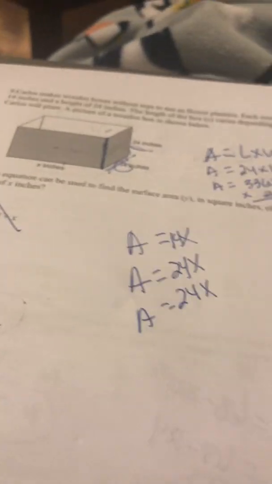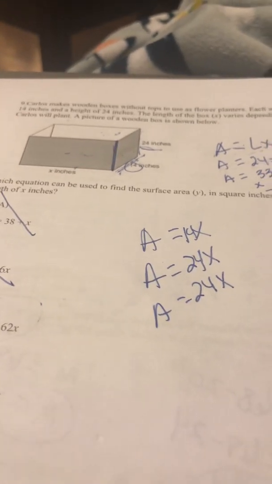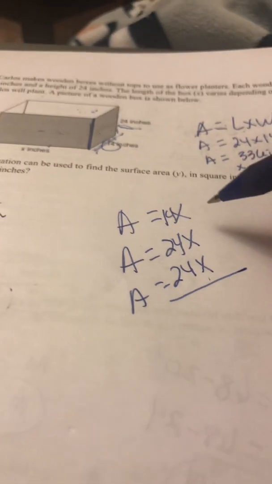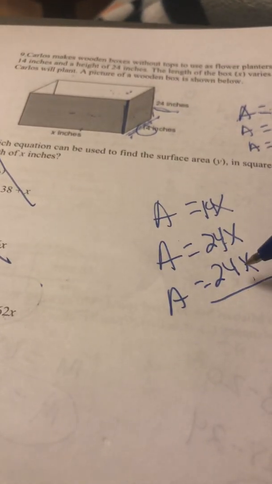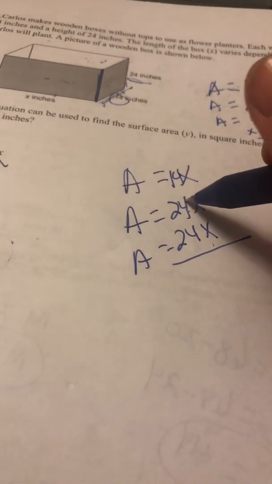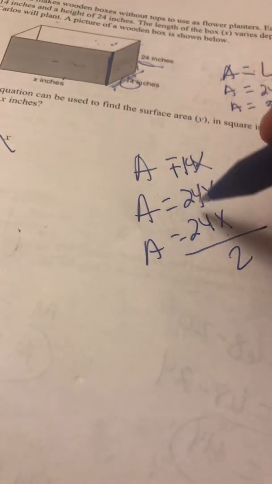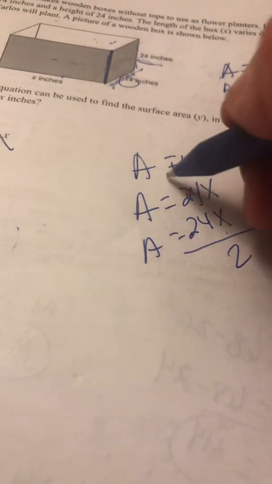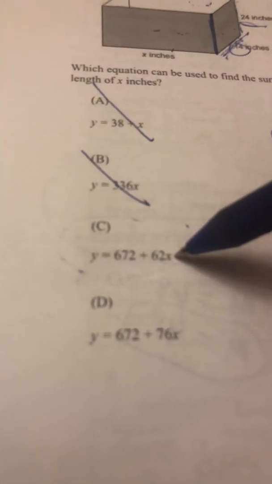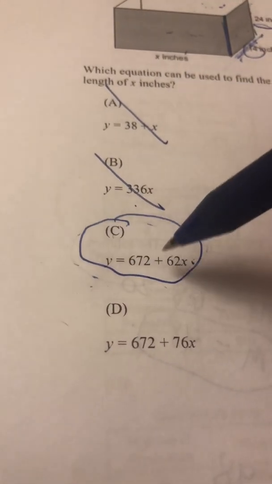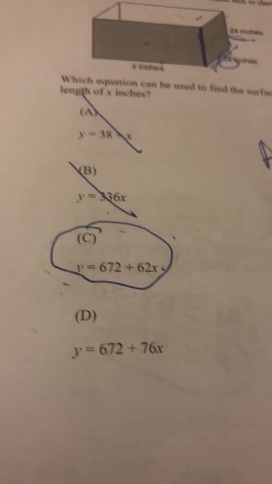So using what you know about combining like terms, we can add these, right? 14 plus 24 plus 24 is going to be equal to what? 4 plus 4 is 8, plus 4 is 12. I'm going to carry my 1. 2 plus 2 is 4, 5, 6, 62X. If I come over here, I can see that C is Y equals 672 plus 62X.